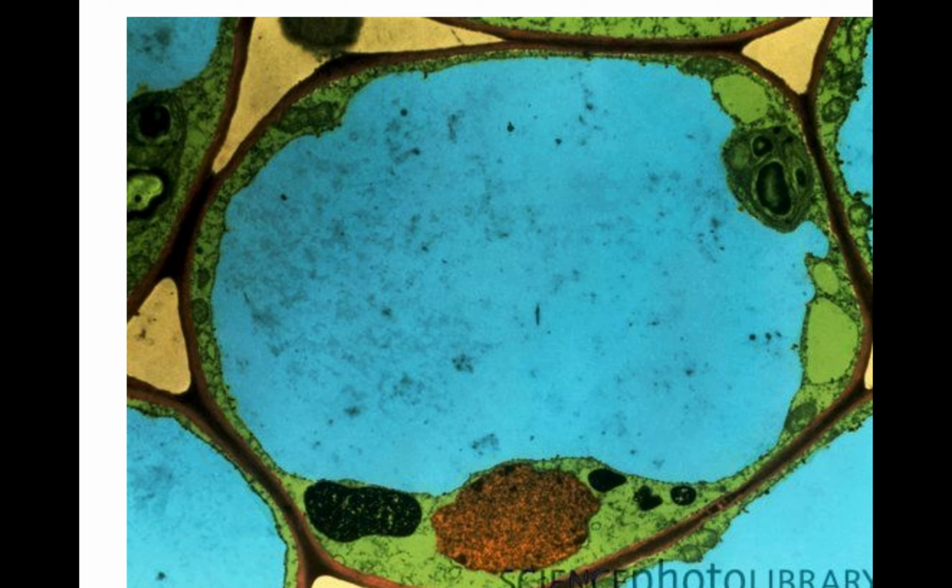This is an actual picture of a plant's central vacuole. Look how huge. That's huge. Absolutely huge. That's a central vacuole. It's got all kinds of water, waste, some nutrients in there. It's just almost like a holding tank.